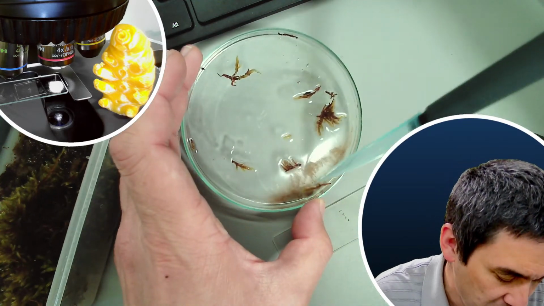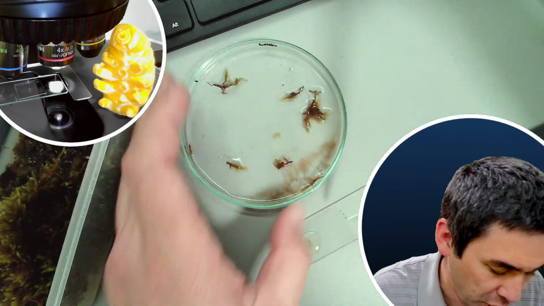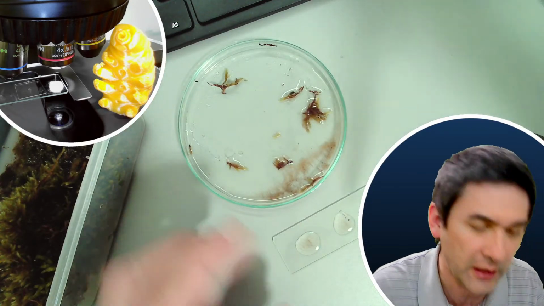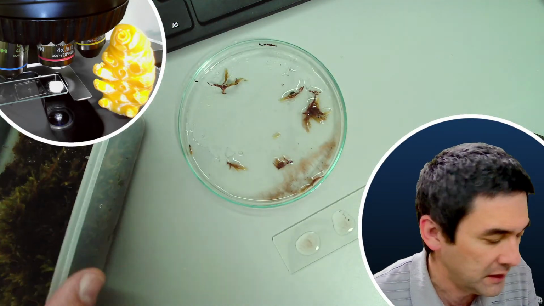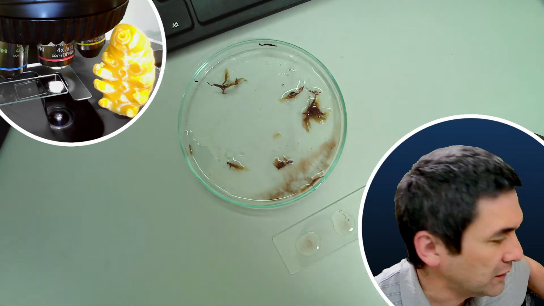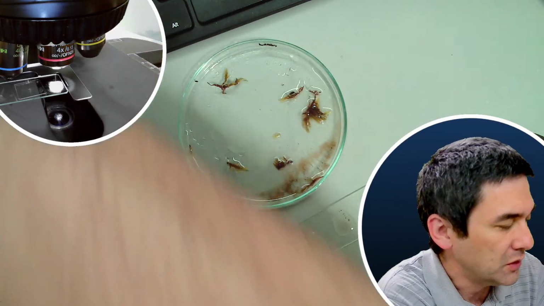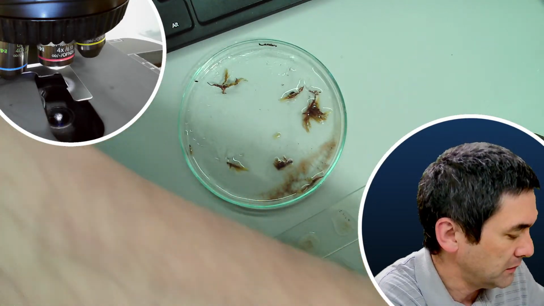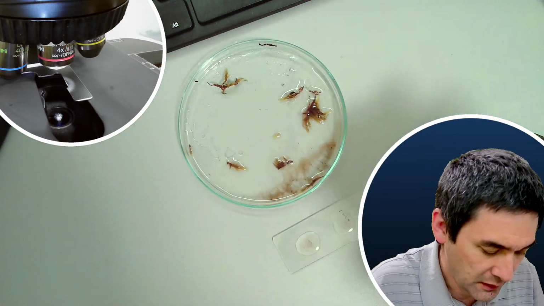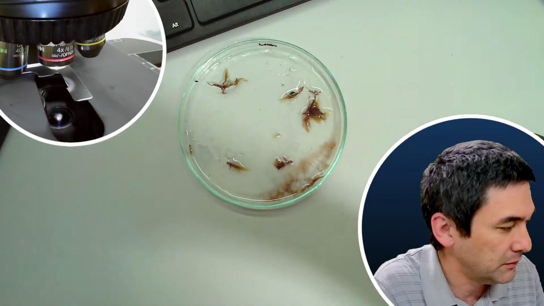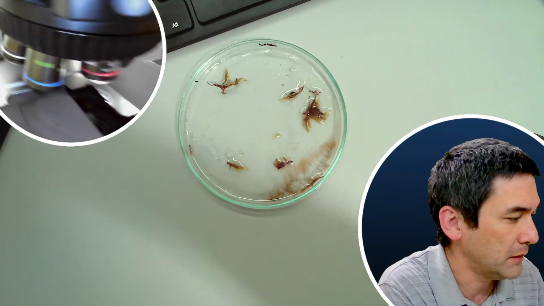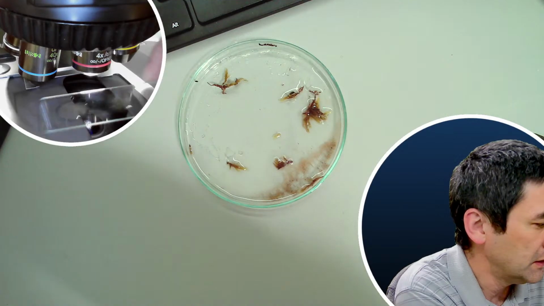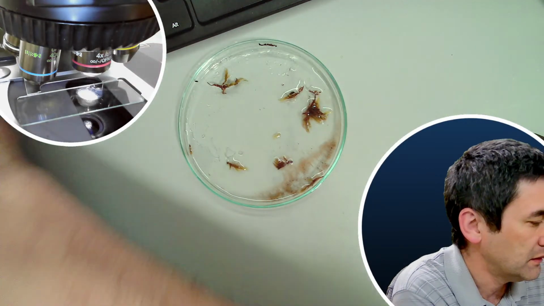And as a first quick look, I don't even put a cover glass on top yet. I simply observe this under low magnification, to get an overview of what's present at all. Okay, so let me do that. Here again is the microscope, and let's have a look.